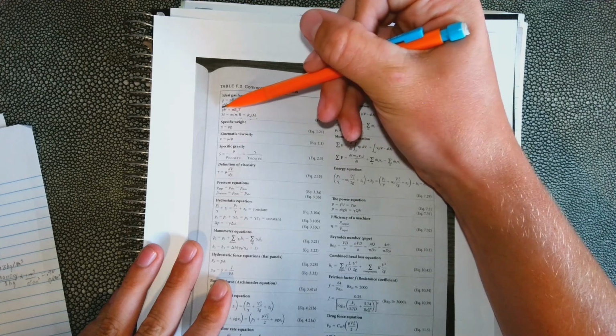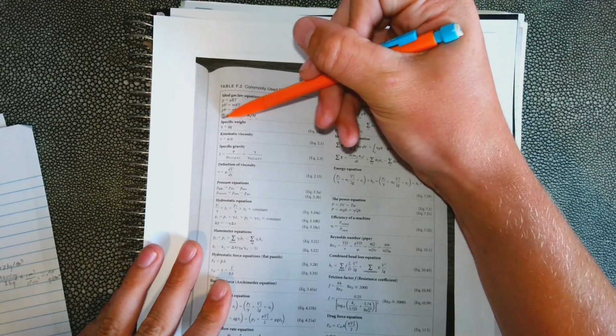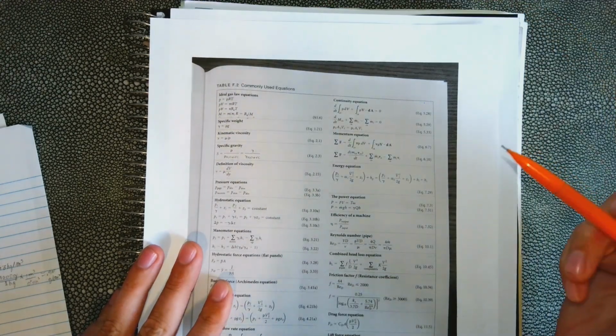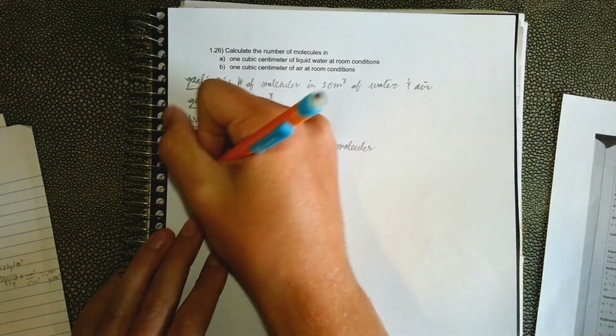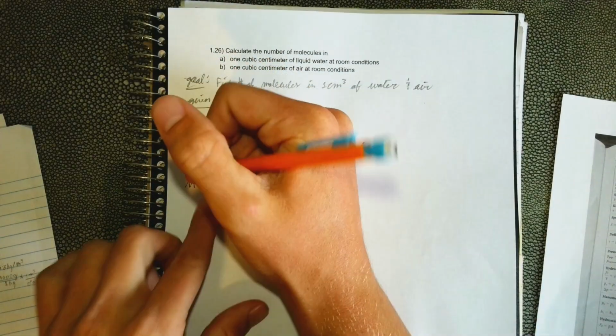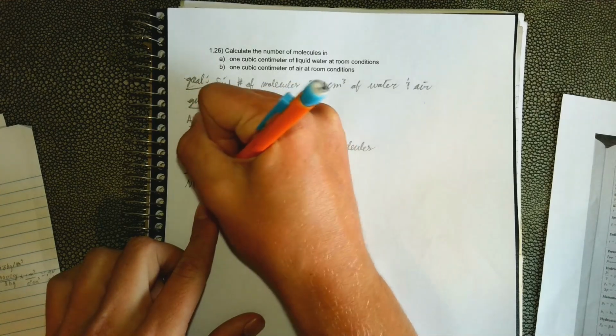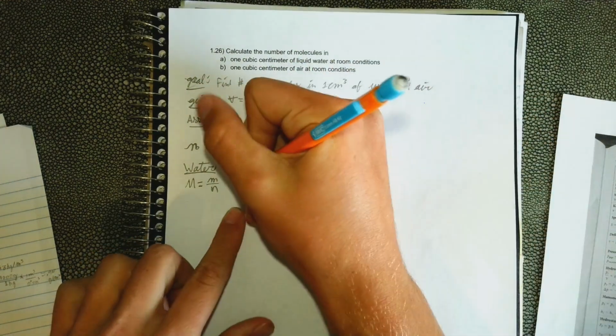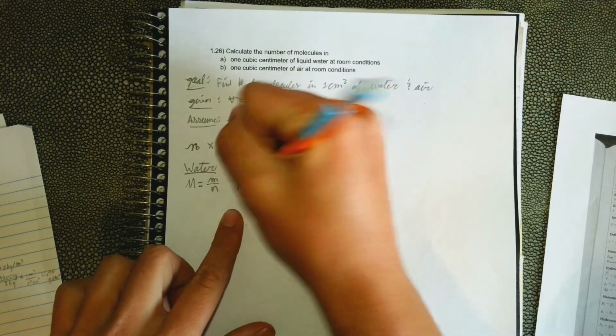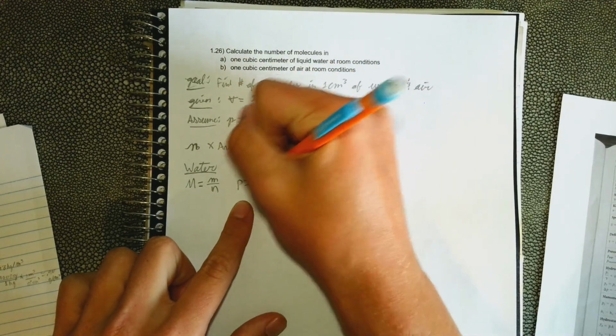We're going to use this one for air and this one for water, just to show two different ways to do it. So we've got molar mass equals mass over N, right? And we also know the density equation is density equals mass over volume.